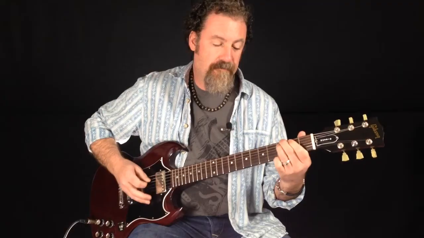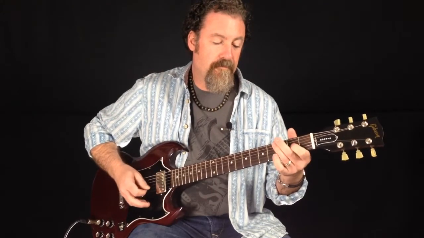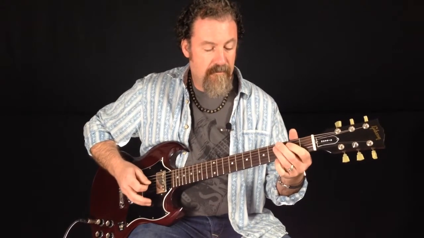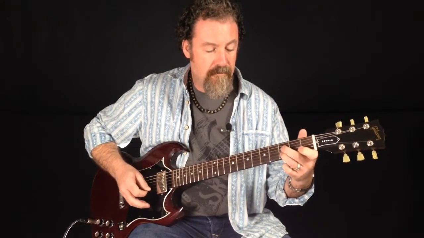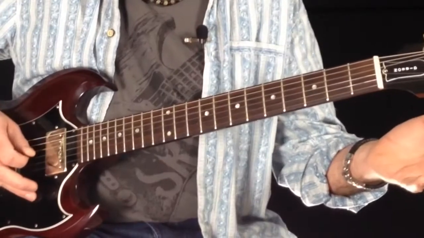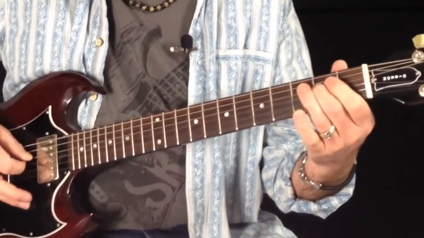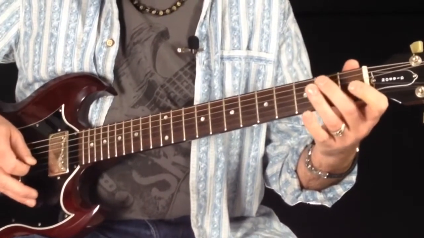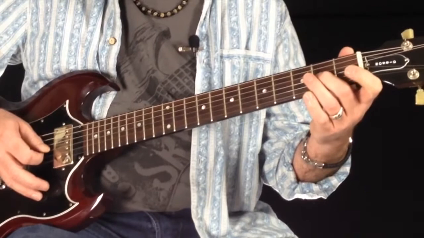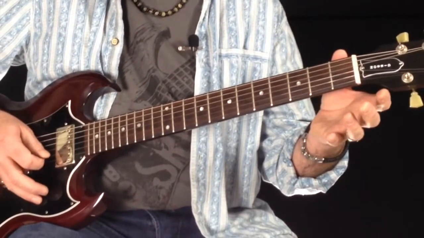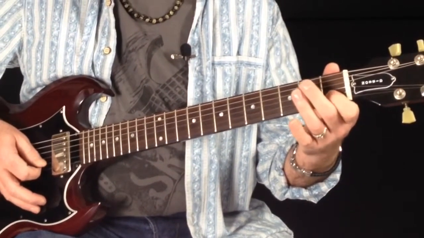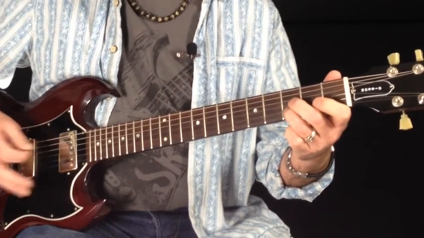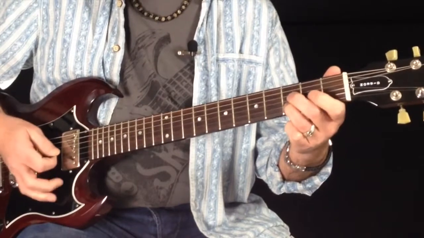So go from C to D: that's open D, 2nd fret D, 3rd fret D, open G, 2nd fret G, open B, 1st fret B, 3rd fret B. Exactly the same, but I'm starting from D.